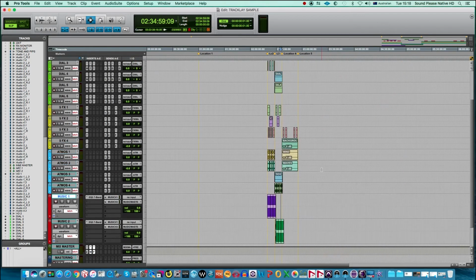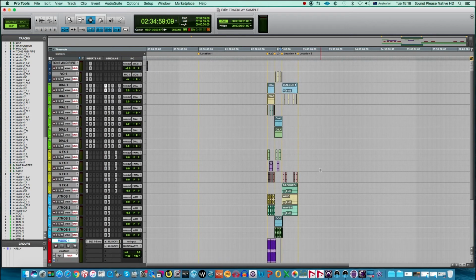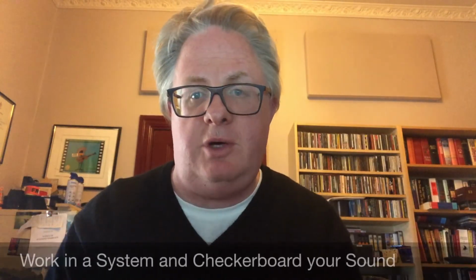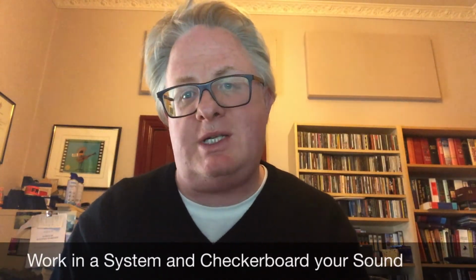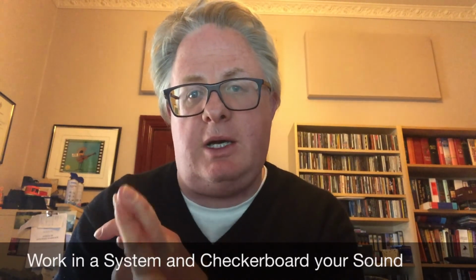So what you need to take away from this is work in a system of all the different components and checkerboard your stuff, checkerboard your scenes like that. Have a dedicated number of dialogue tracks, have a dedicated number of sound effects tracks, and have a dedicated number of Atmos tracks, if you like, and have a dedicated number of music tracks, and put all your bits and pieces there, okay? And it just makes life so much easier to mix.